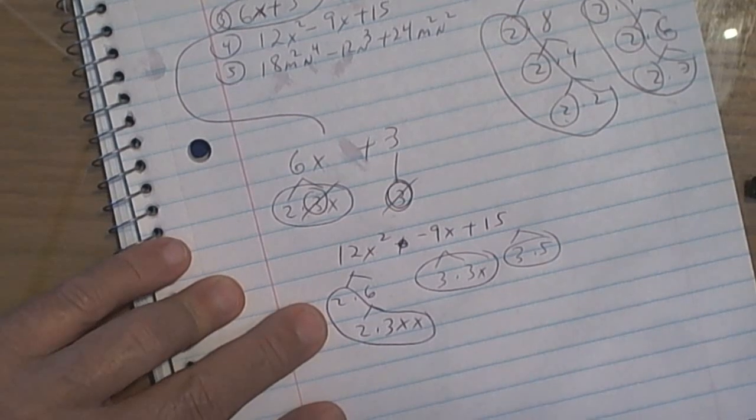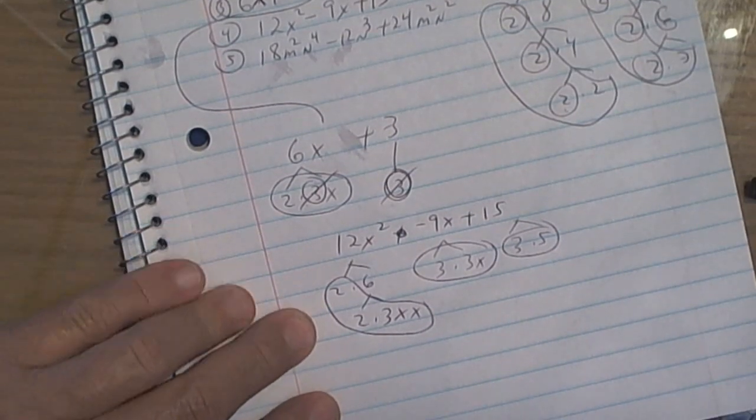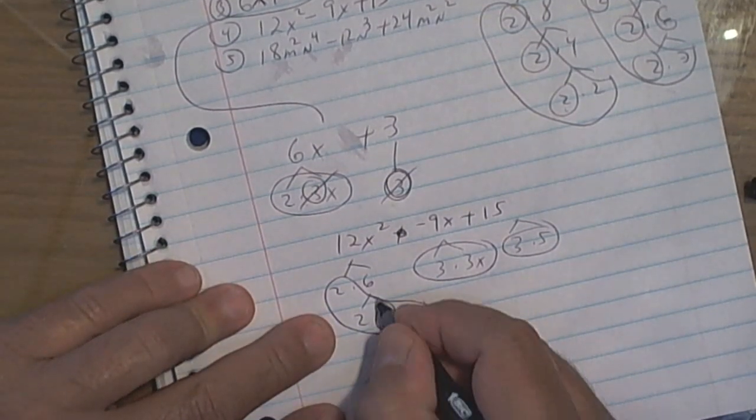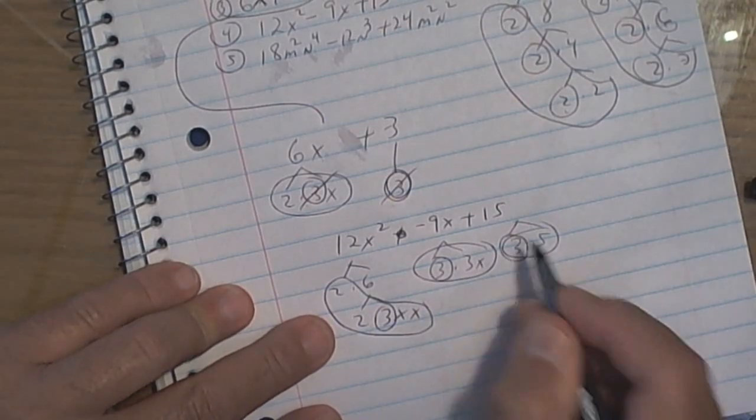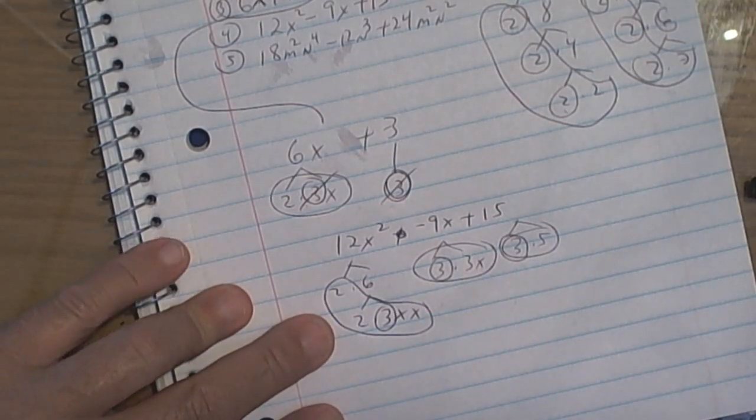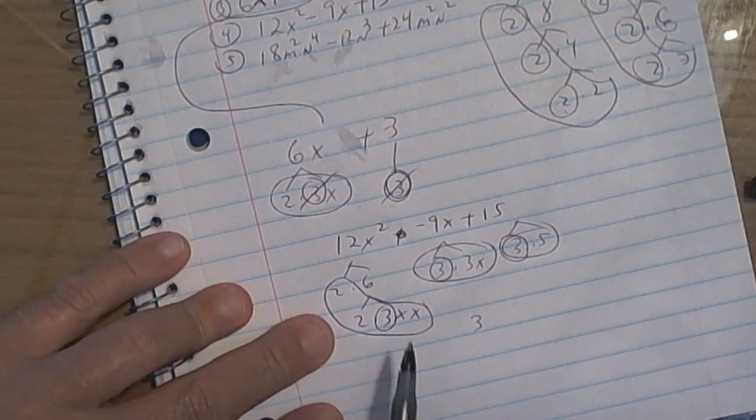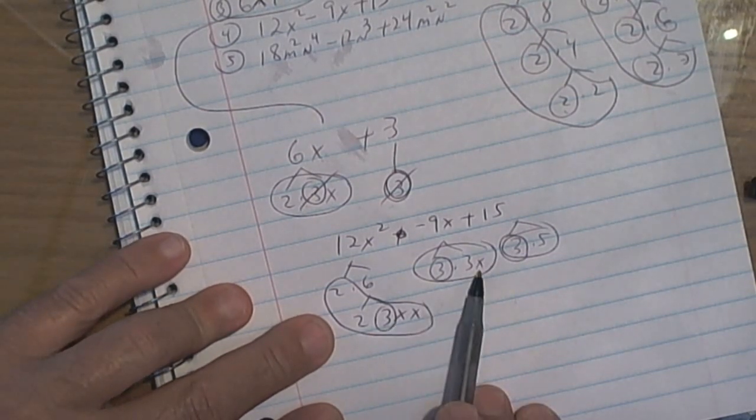Now you circle what they have in common. This one has a 3, this one has a 3, this one has a 3, so you're going to take a 3 out. Do they have anything else in common? This one has an x, this one has an x, but this one doesn't.